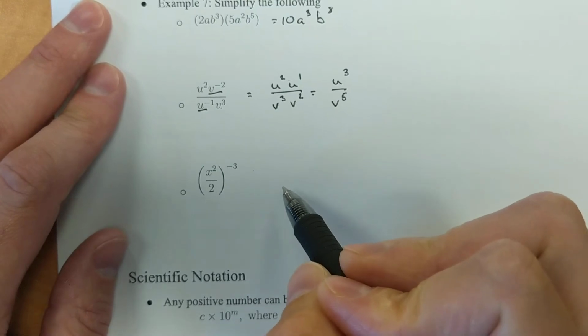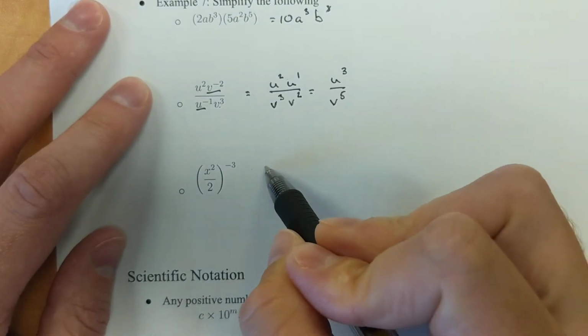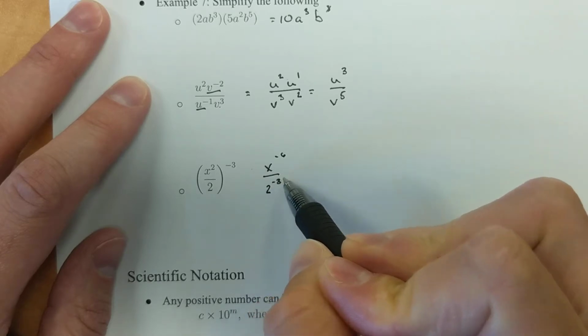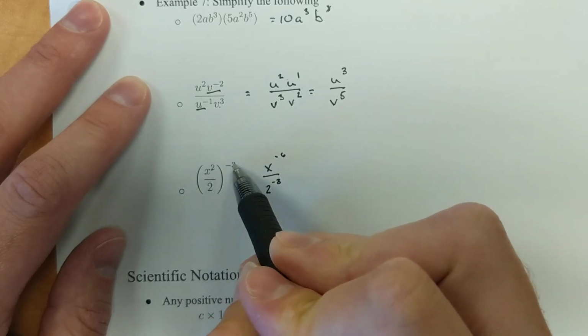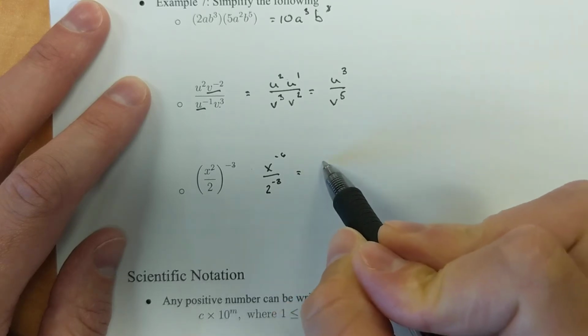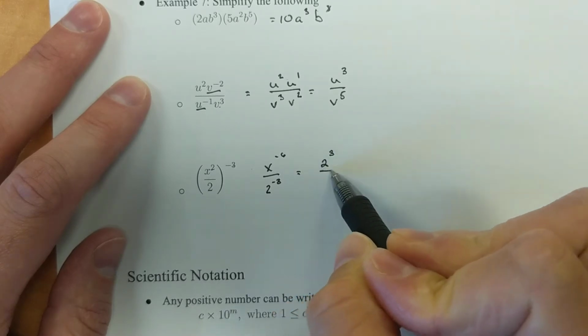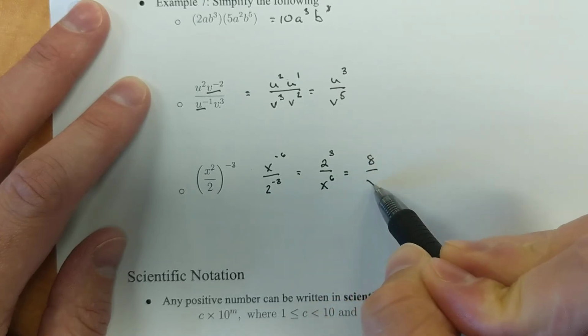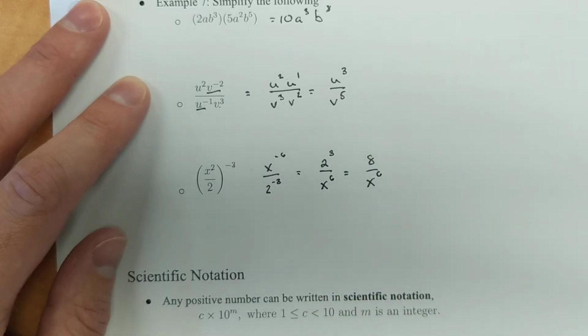All right, so the last one here, we'll distribute that exponent first, so that's x to the negative sixth over 2 to the negative 3. So it's a negative 6 here because 2 times negative 3 is negative 6. Now we'll take care of our negative exponents, so they cross the fraction bar, so it ends up like this, and then 2 cubed is 8. Simplify your number at the end.